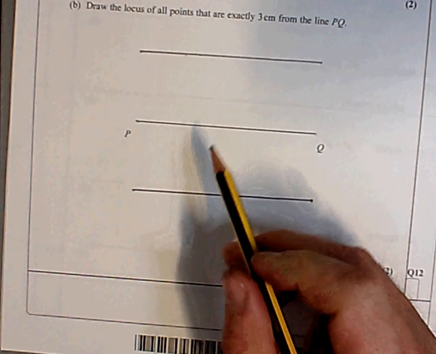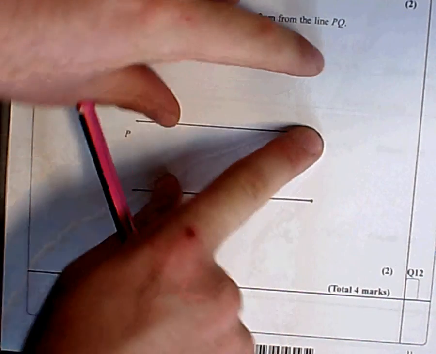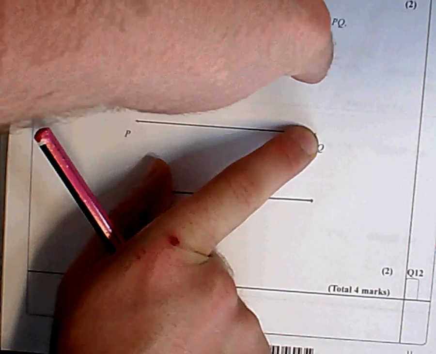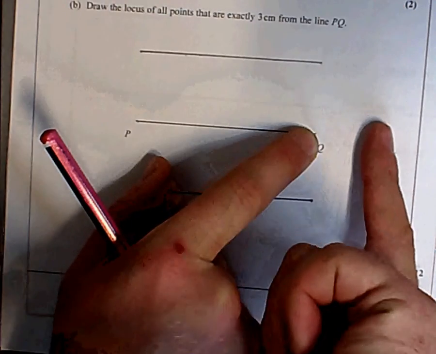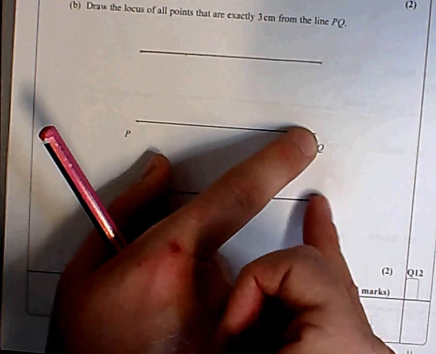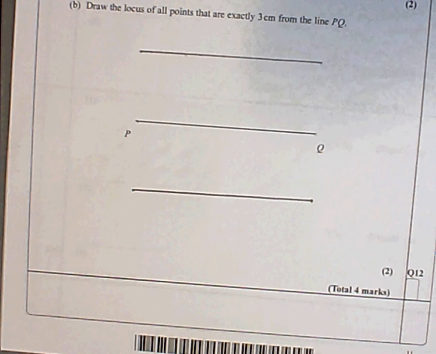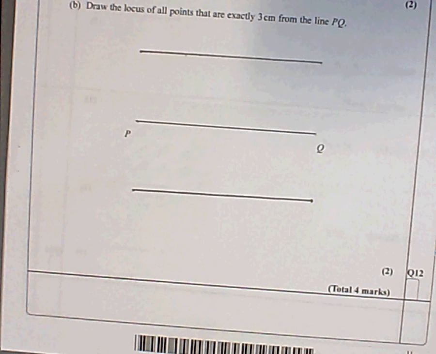Now imagine that it was a piece of string like I was referring to, and I had both fingers connected. If I pulled the end finger around, the piece of string would keep me locked on an arc. Our interpretation is the compass. So what I need to do is open the compass 3 centimeters wide.